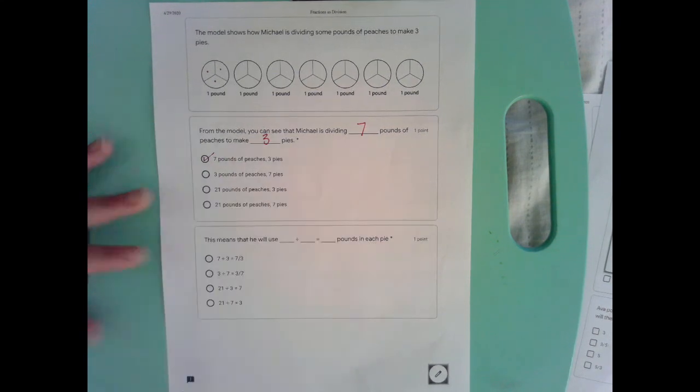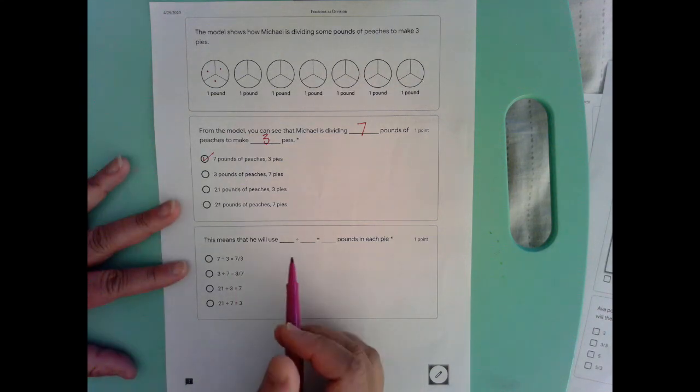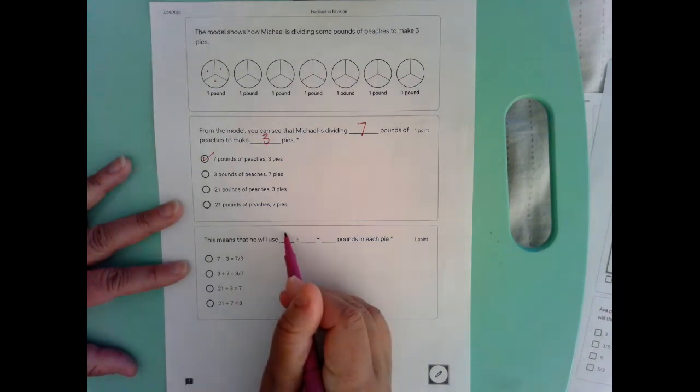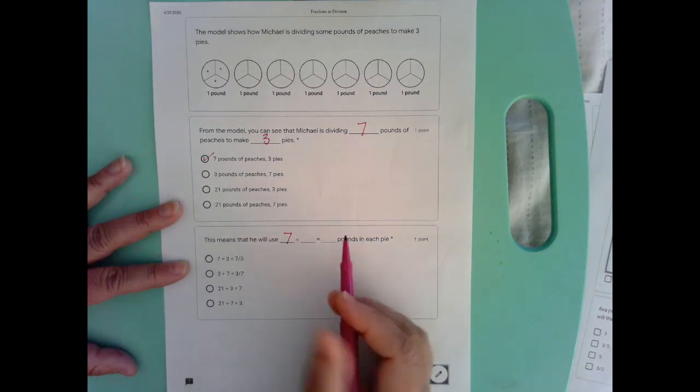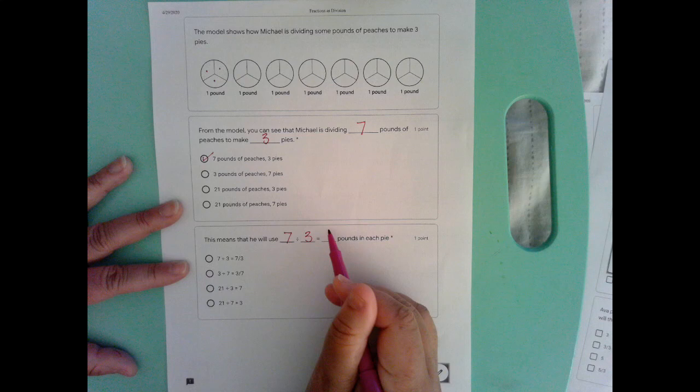Okay, moving on. This means that he will use blank divided by blank equals blank pounds in each pie. So if you got 7 and 3 earlier, it's going to be very easy to say that you're going to use the 7 pounds of peaches divided by 3 to get 7/3 pounds in each pie.